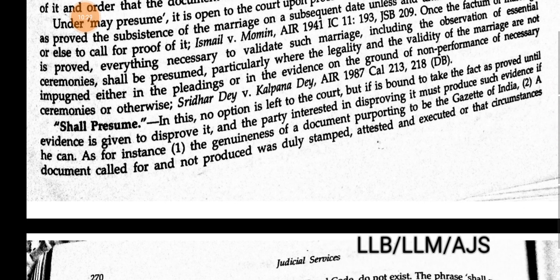And then comes the meaning of the words shall presume. In this, no option is left to the court. There is no discretionary power given to the court, but it is bound to take the fact as proved until evidence is given to disprove it. And the party interested in disproving it must produce evidence if he can.